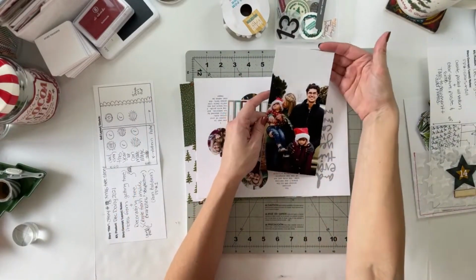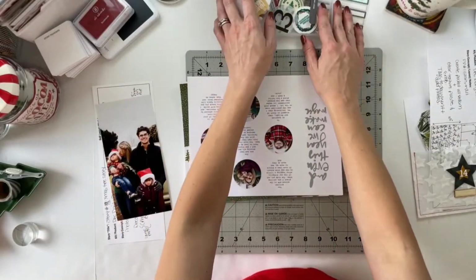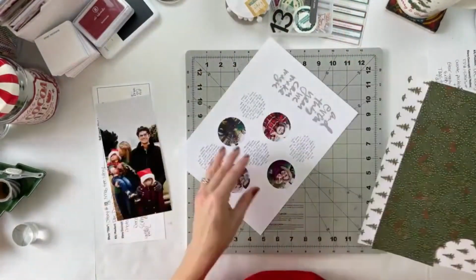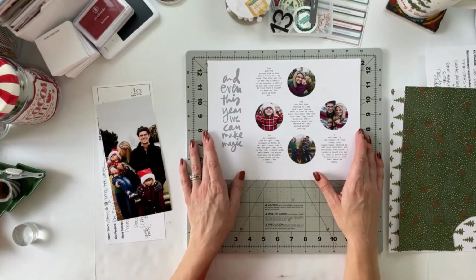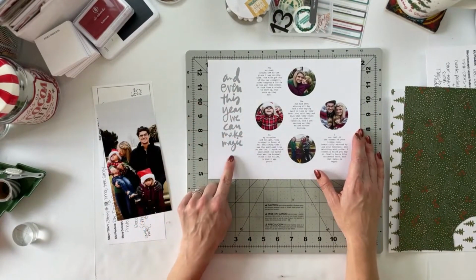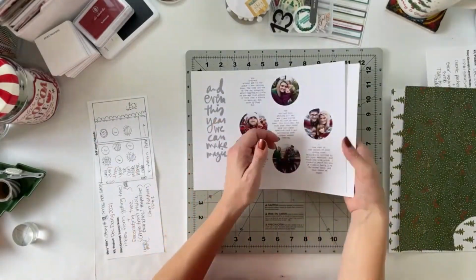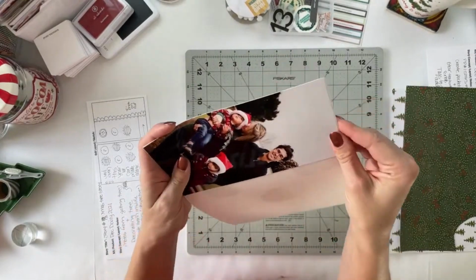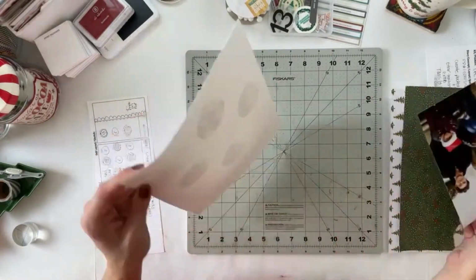Now that I am fast forwarded to December 13th, where I'm actually putting this one together, I have a photo here of our family, and I should preempt this by saying this is a story about getting our tree. When we got our tree this year, one of my friends, somebody I met through Instagram, came and took our family photos professionally.